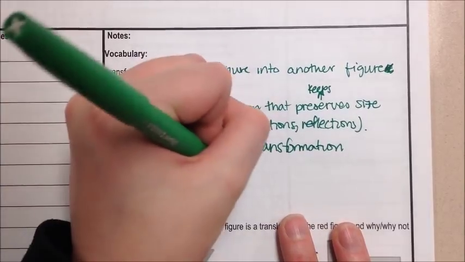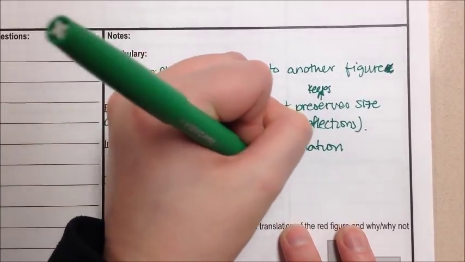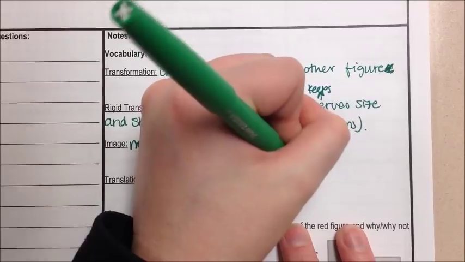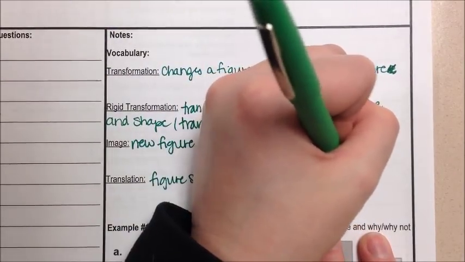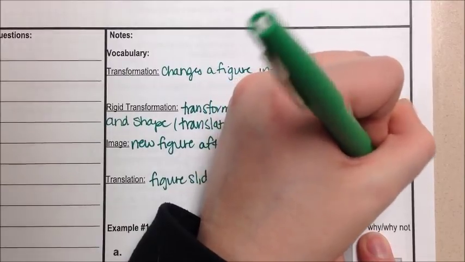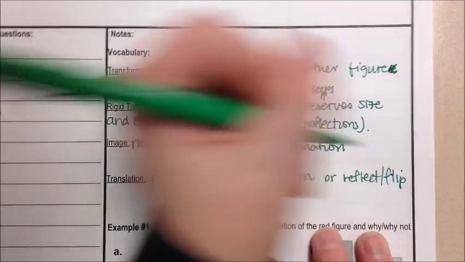And then a translation is when a figure slides but does not turn or reflect, or flip. You might hear me use the word flip.